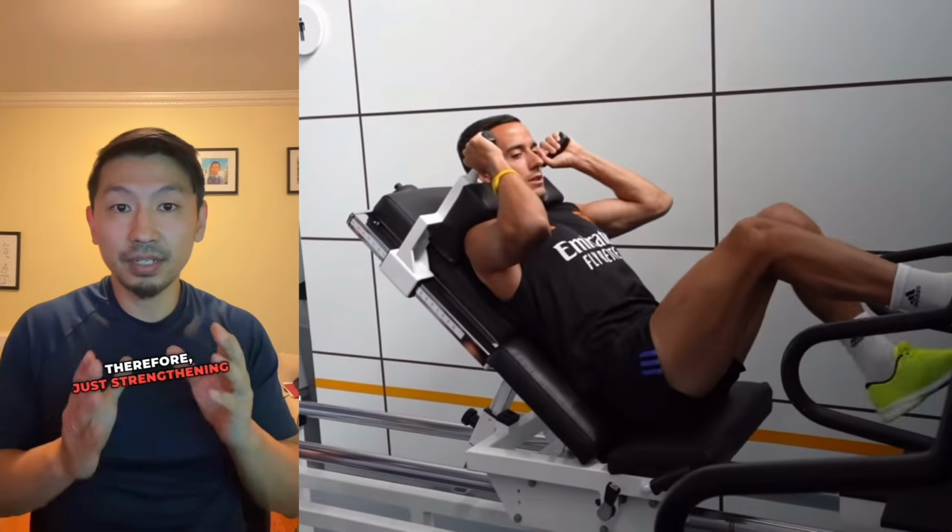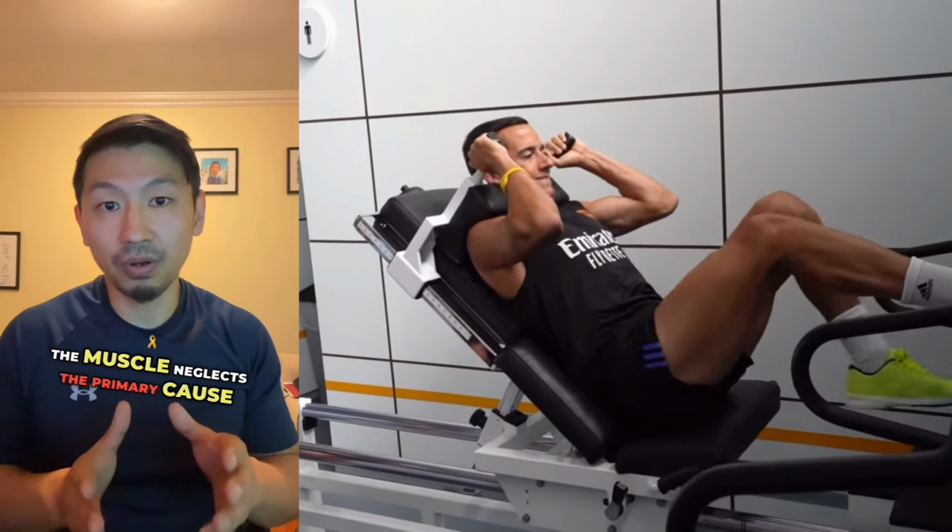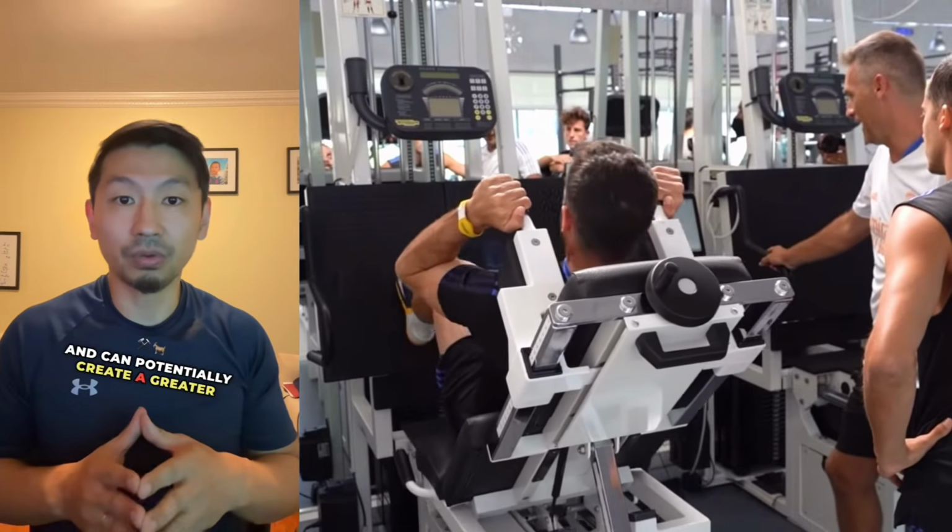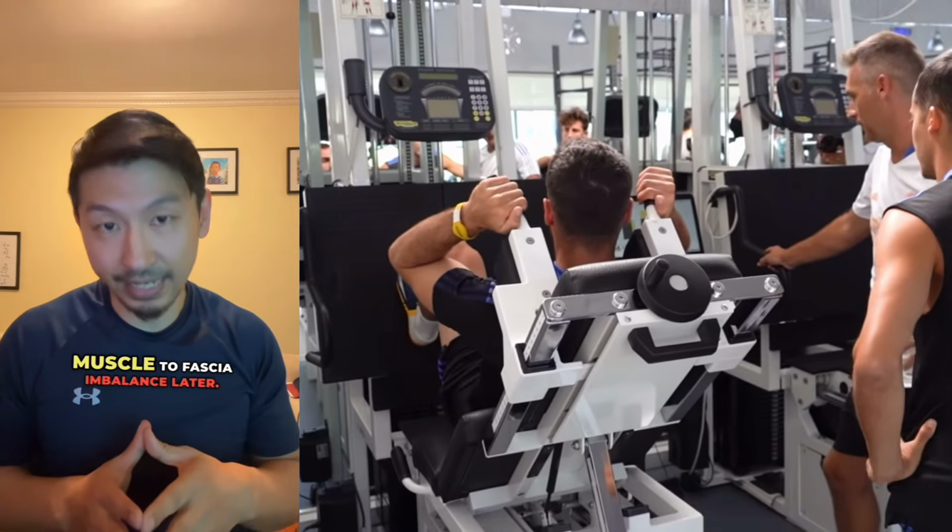So even if you believe to have torn a hamstring, quad, or calf, chances are that the damage is to the fascial layer of the area. Therefore, just strengthening the muscle neglects the primary cause and can potentially create a greater muscle to fascia imbalance later.